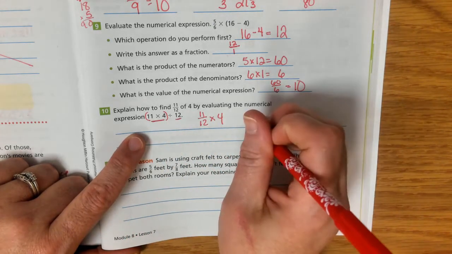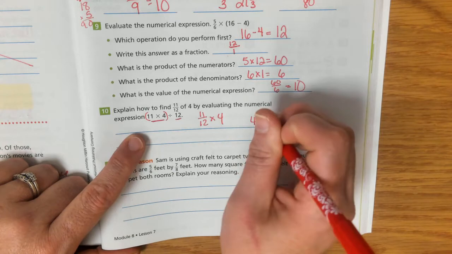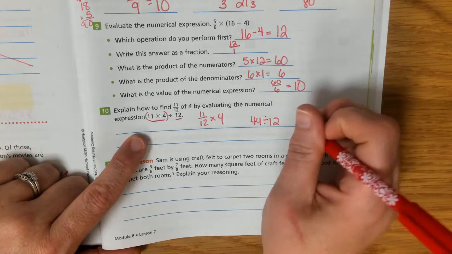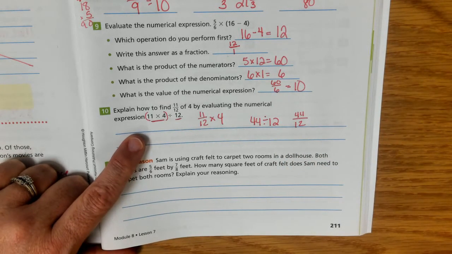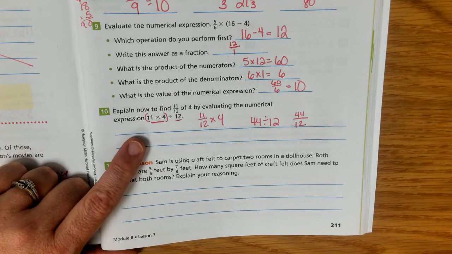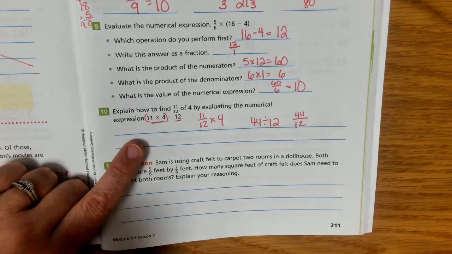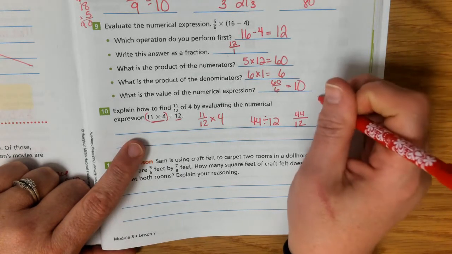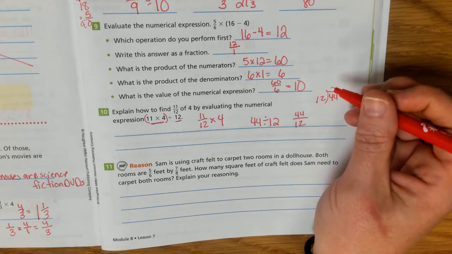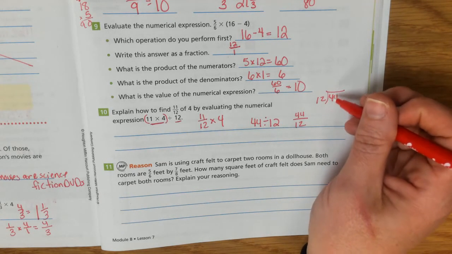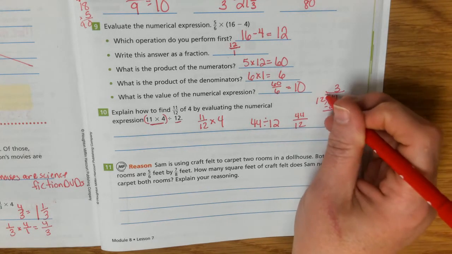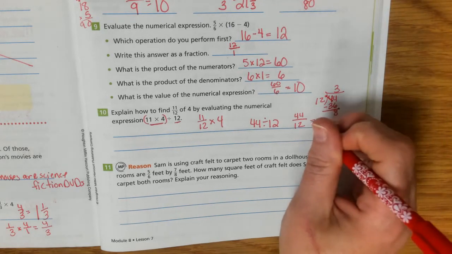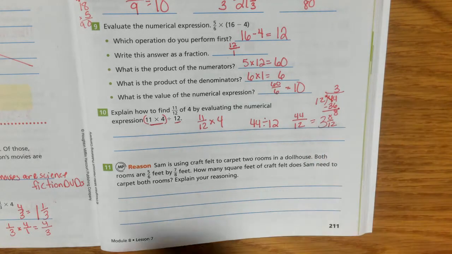So 11 times 4 is 44. And then we're going to divide it by 12. Or we could say it's 44 over 12. Okay? And then you could divide that out if you wanted to. 12, that would be 3. 36. Got to regroup. 8. So that's also the same as 3 and 8/12. Okay?